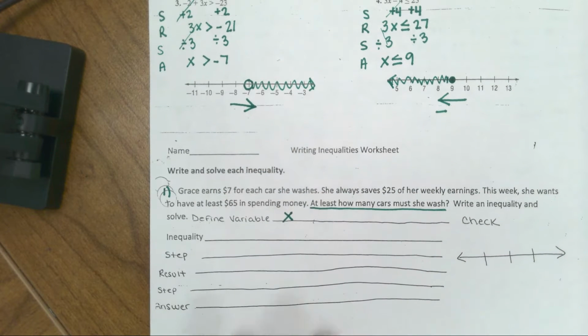At least is greater than or equal to, because think about it, if you want at least a certain amount, the minimum you want is whatever, but you could get more.